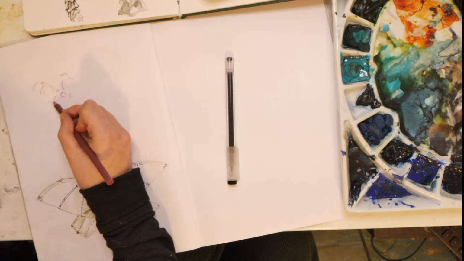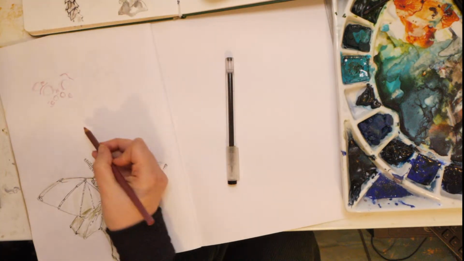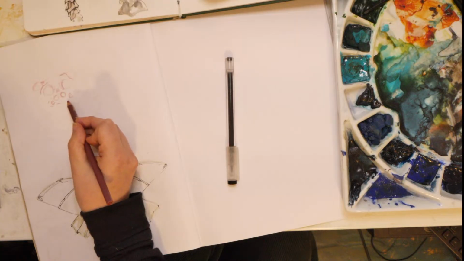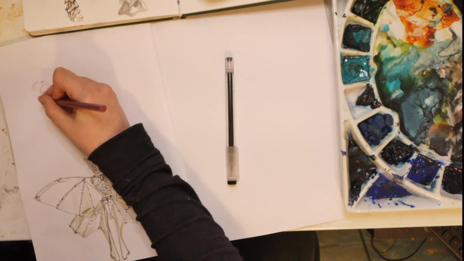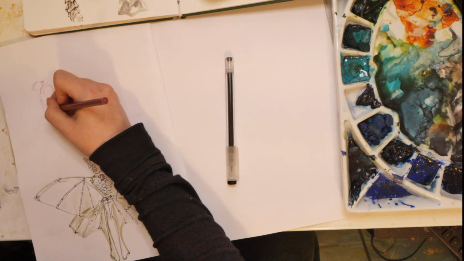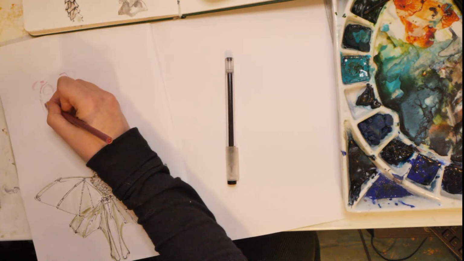Maybe we'll bring this one a little closer. Yeah, okay. And then that's going to be there. I'm going to give this spider a bit of a jaw, but I'm going to have it be attached here.